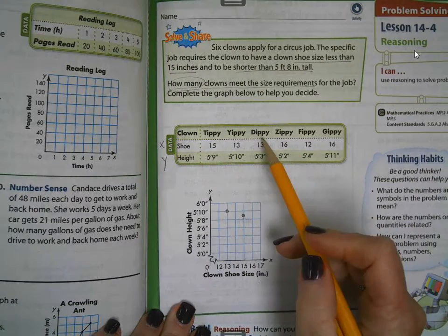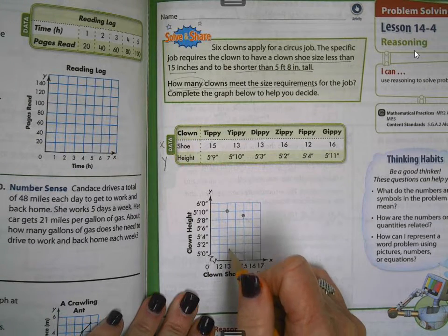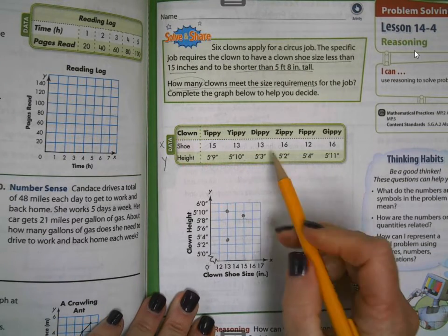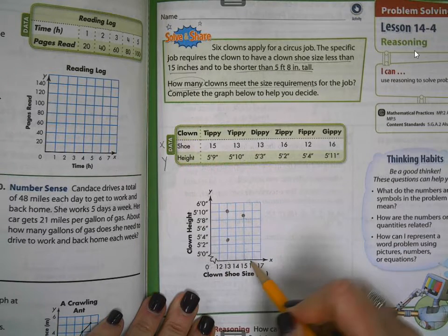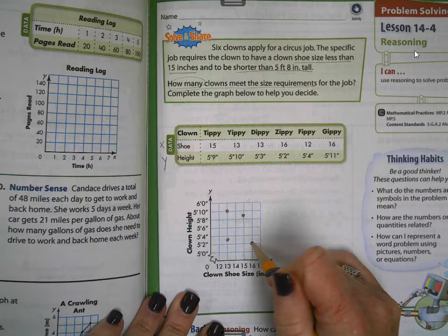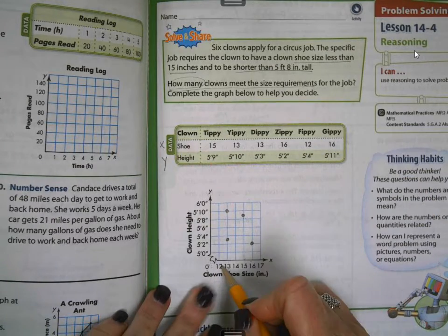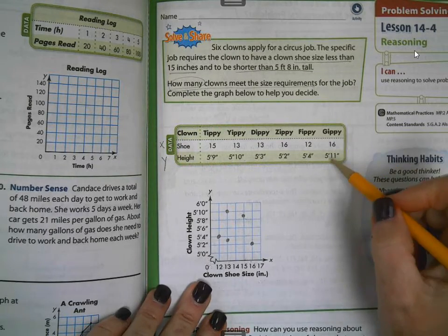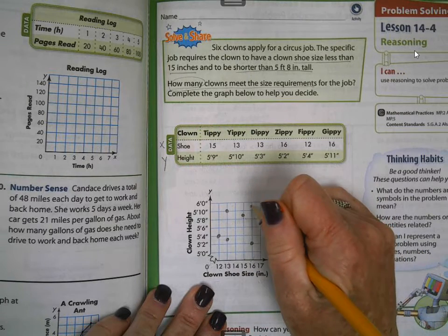All right. Dippy also has a shoe size of 13, but he is 5 foot 3. So he's going to go in the middle of 5'2" and 5'4". All right. Then we have Zippy, who has a size 16 shoe. Remember, we run on the X and then we jump on the Y, and we're going up to 5'2". So he's going to stop right here. And then we have Fippy, who we go over to the 12 and up to 5 foot 4. These names are killing me. Then we go to Gippy, who is size 16 shoe, 5'11" height.